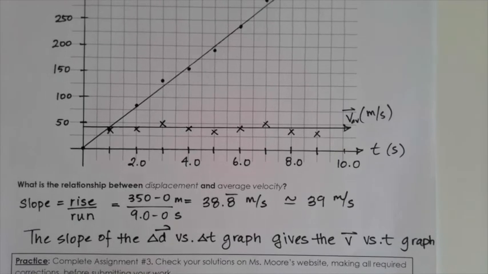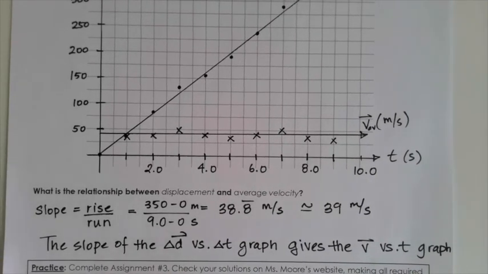This graphical relationship is not intuitive. We will be spending more time with it during our next lesson, but for now, please continue to assignment 3.